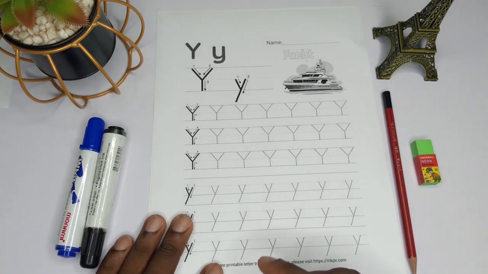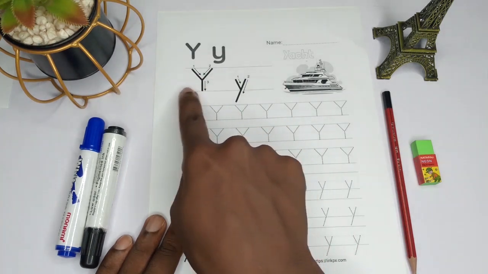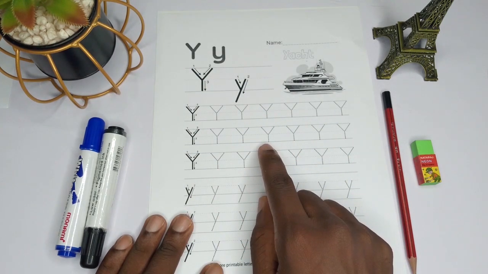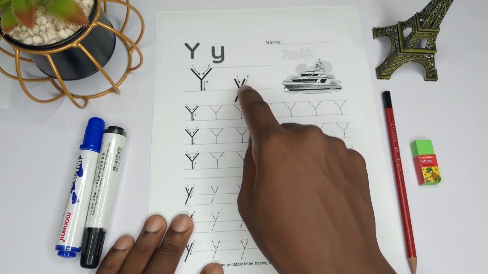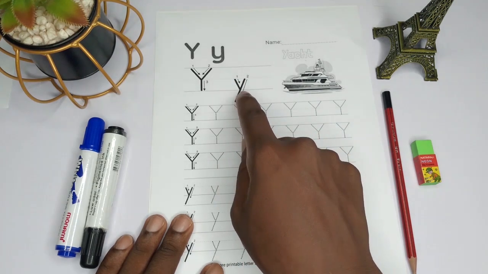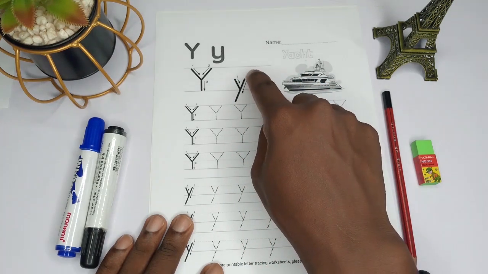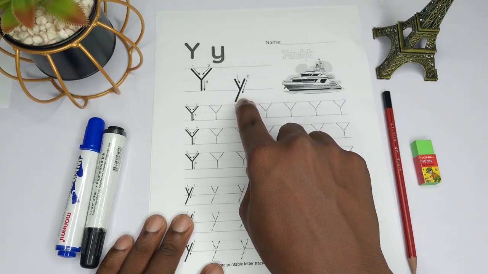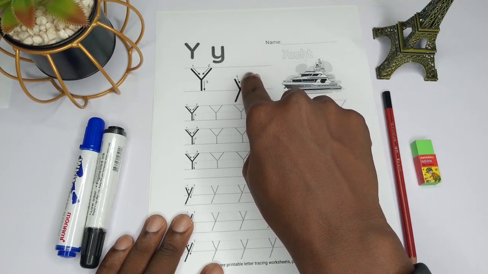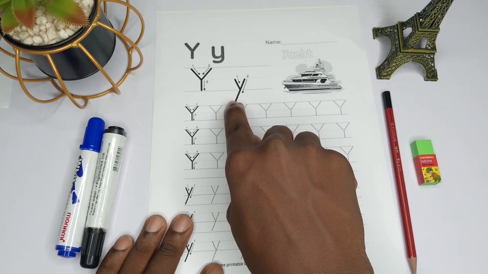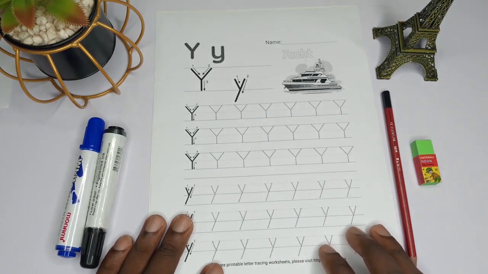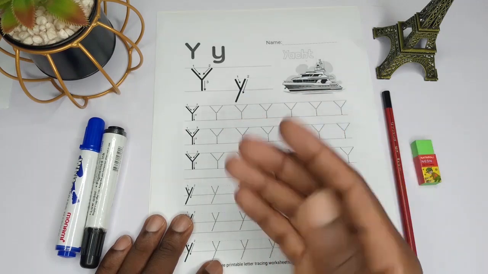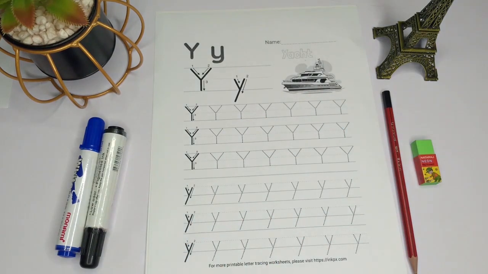Now for small y, what we do is between the second and then the last horizontal guideline, we draw a diagonal line like this, okay? And then this time around, instead of drawing another diagonal line to join before we draw a straight line, we just draw a diagonal line straight, touching the first one all the way to the side like this, and that will give us a small y. Okay, so let's have a look at how it is actually done.